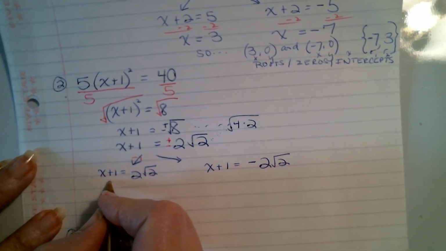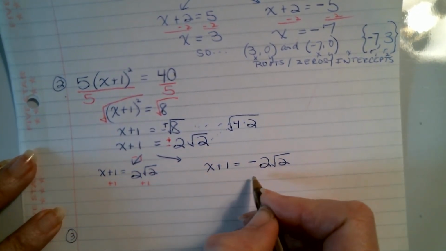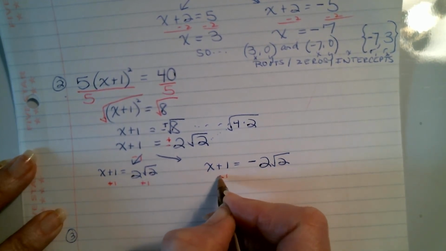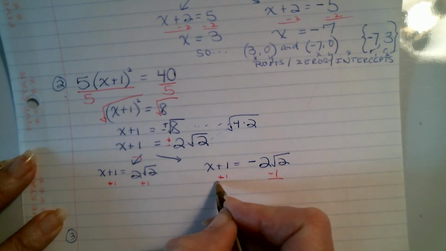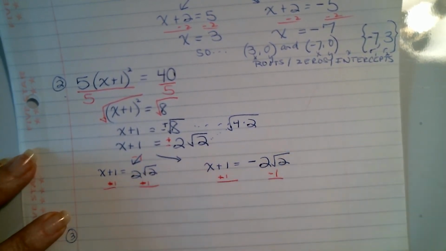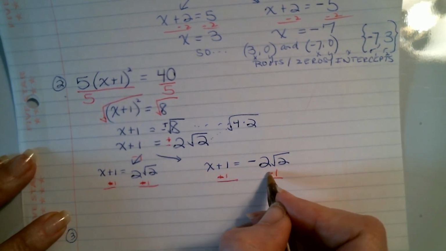Now I can start solving. Add 1 to both sides. I don't know why I'm saying add 1. Subtract 1 from both sides. See how much candy I'd be handing out if we were actually in class? Bet you missed that, huh? Every time you catch one of my computer mistakes.